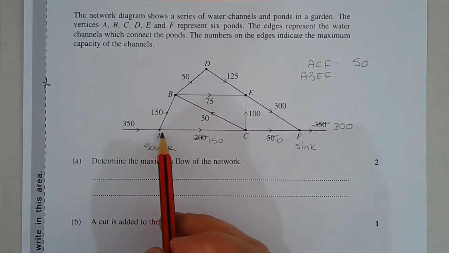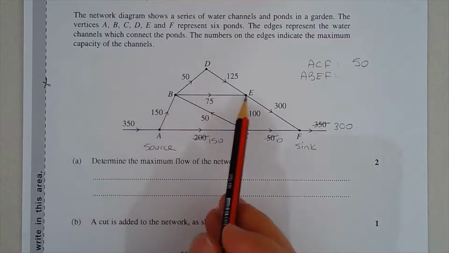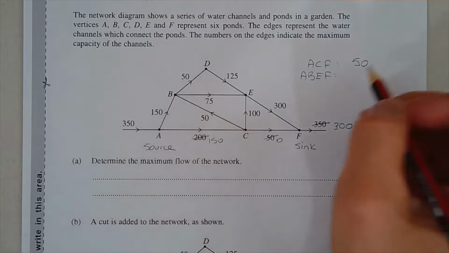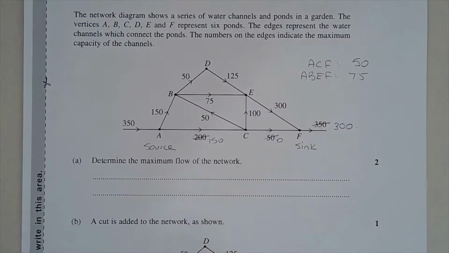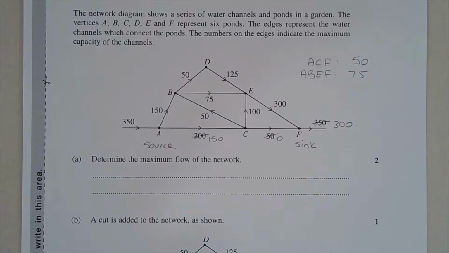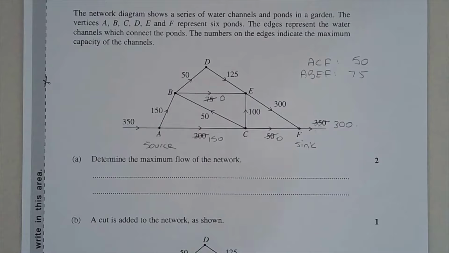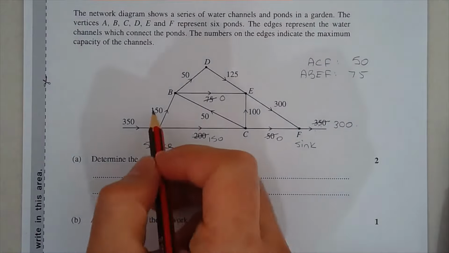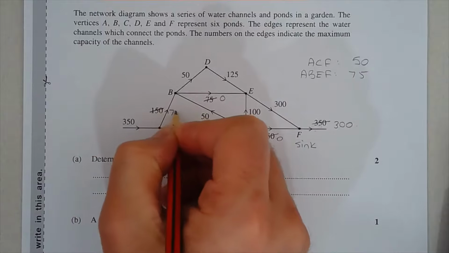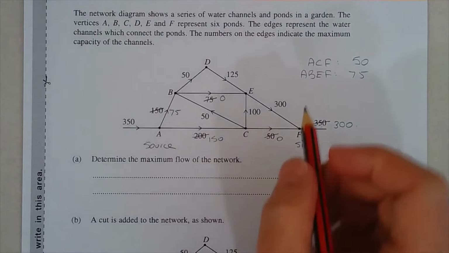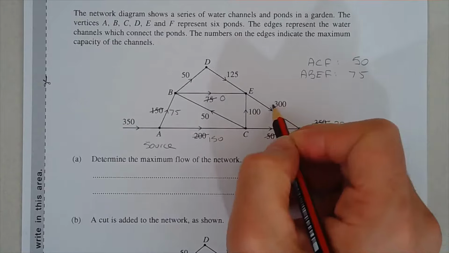So A, B, E, F. Again, we've got 75, the lowest weight edge that I can see in that path, so that becomes 0. If we subtract 75 from everything, AB, 150 minus 75, is 75 there, and EF is going to be 225.